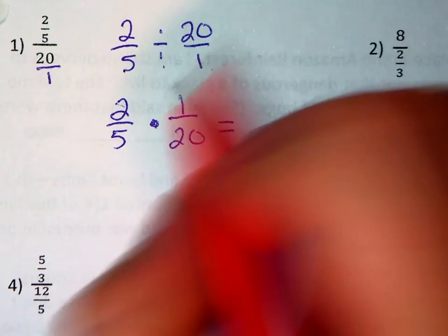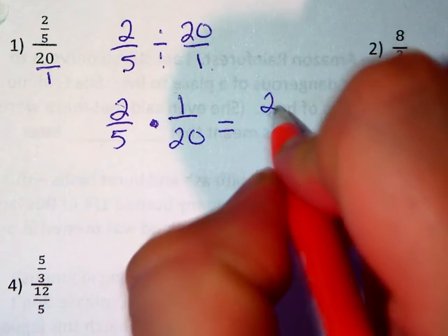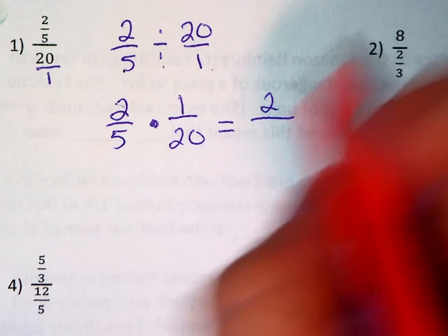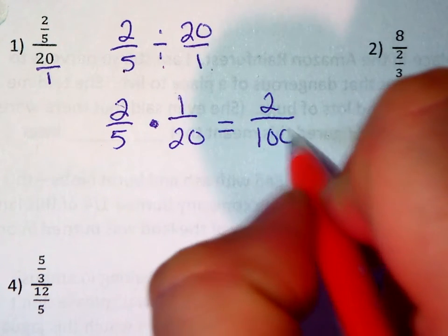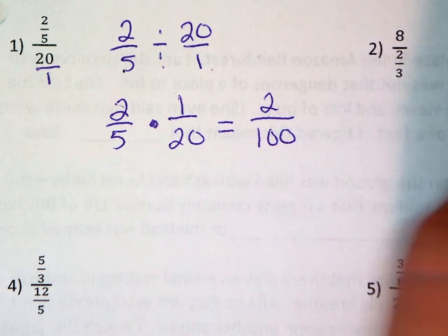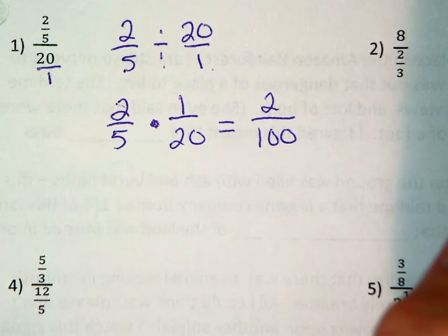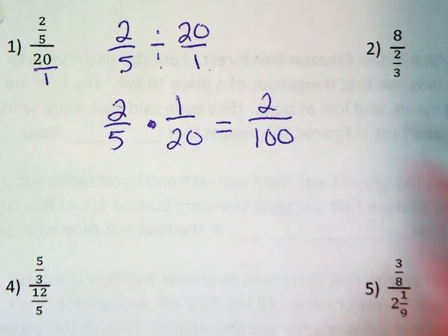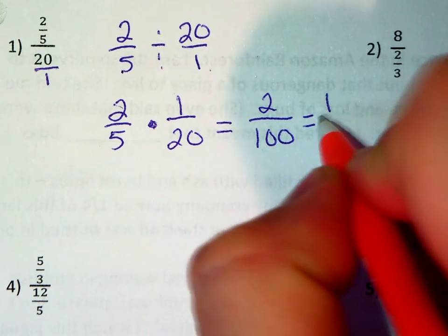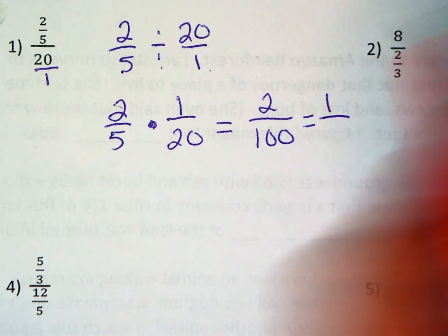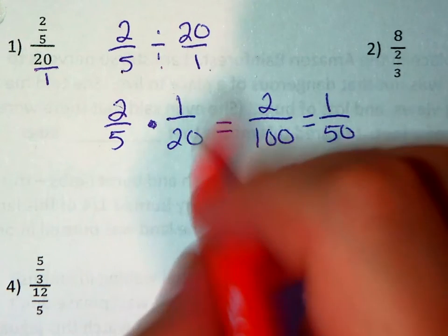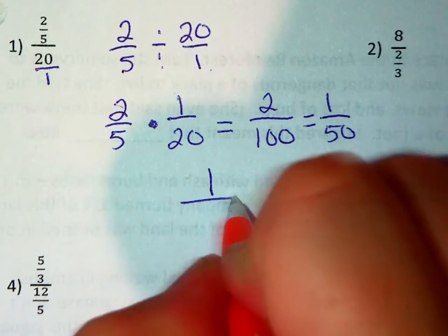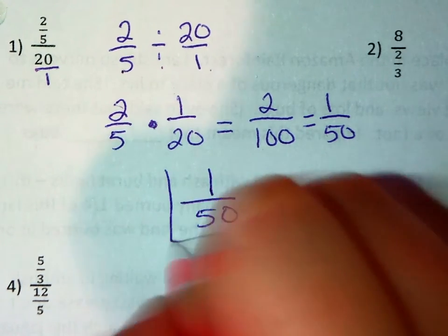Now we can multiply straight across. 2 times 1 is 2. 5 times 20 is 100. We can simplify those fractions since both numbers are even numbers. We know they're divisible by 2. So 2 divided by 2 equals 1. 100 divided by 2 equals 50. And so my simplified fraction would be 1 over 50.